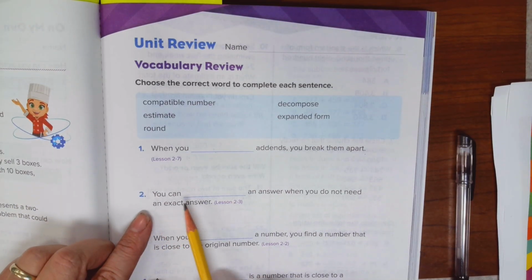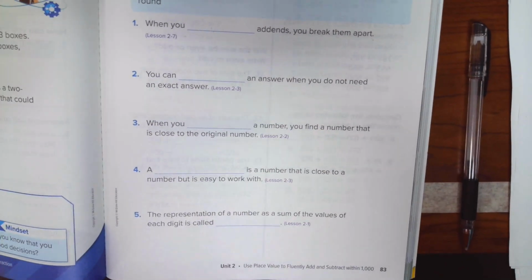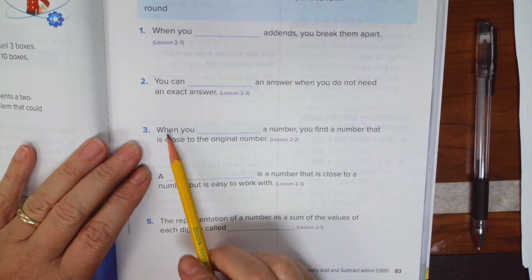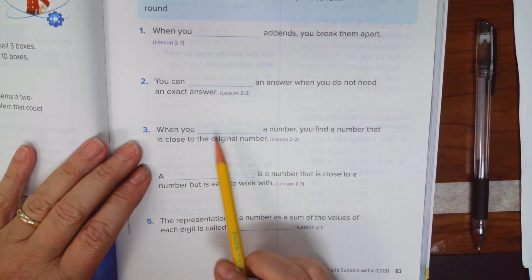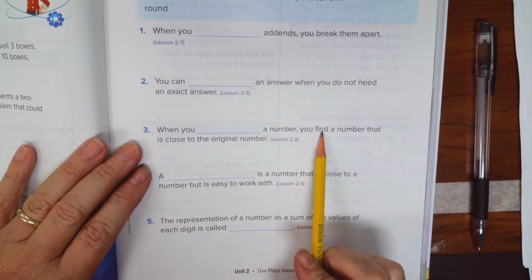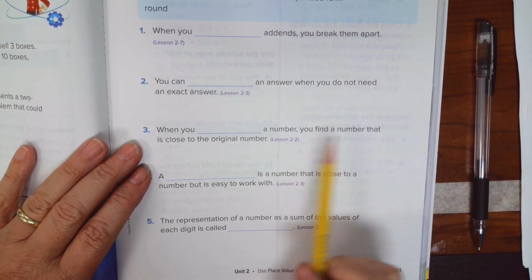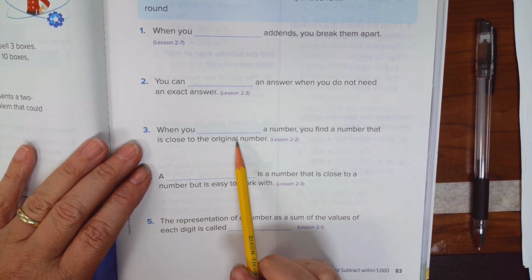Number 2, you can blank an answer when you do not need an exact answer. Number 3, when you blank a number, you find a number that is close to the original number.